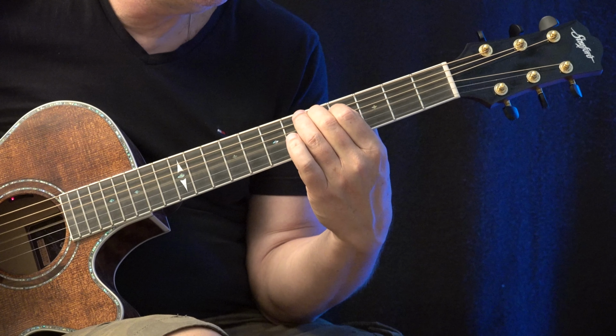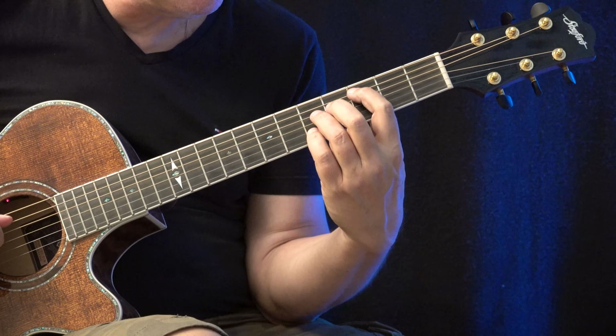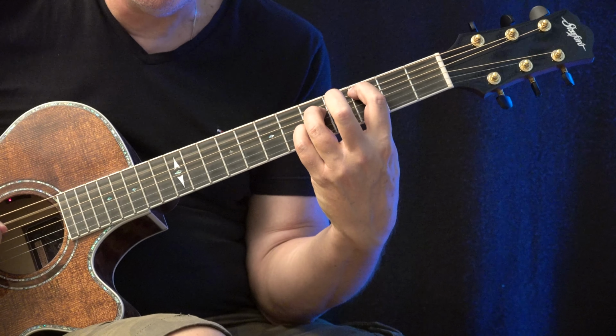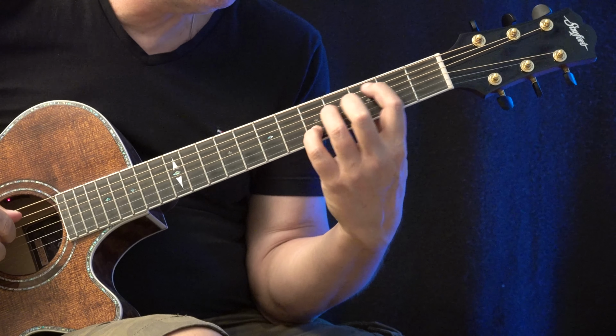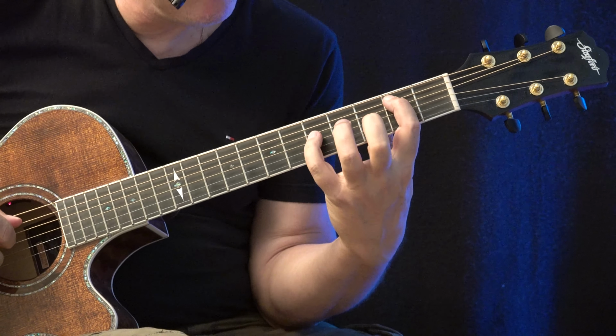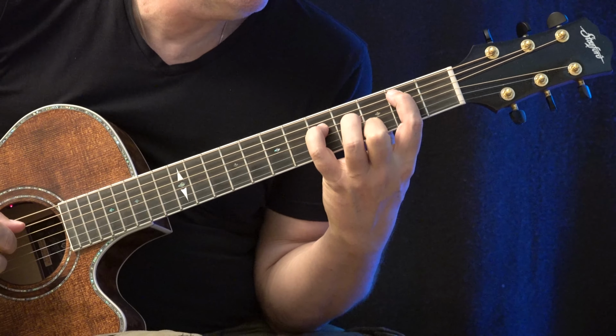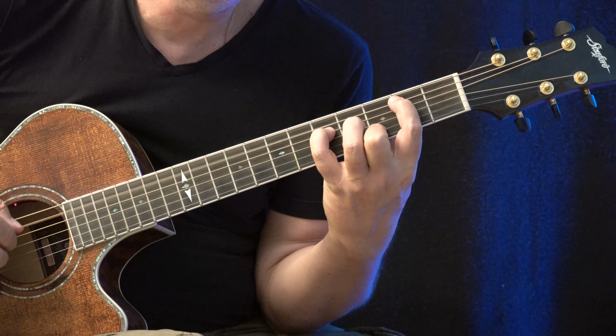Now to C, now we take the G as an open string. Now to G with the B in the bass, which will be here, 2nd fret, pinky in the 5th, middle finger in the 3rd, open G string.